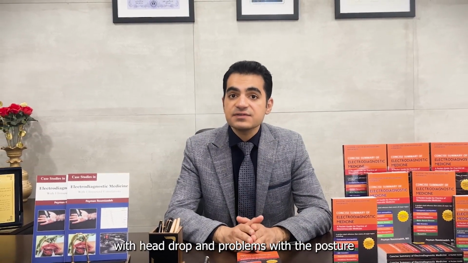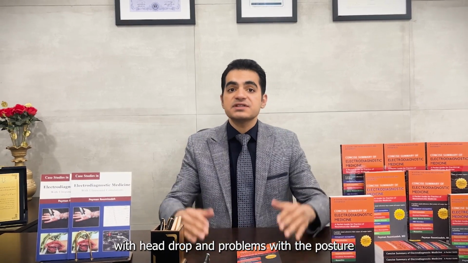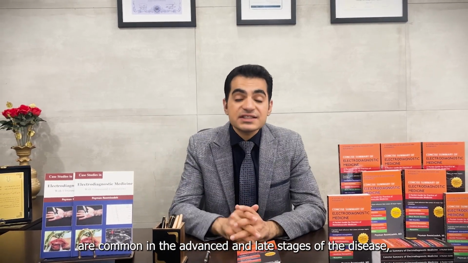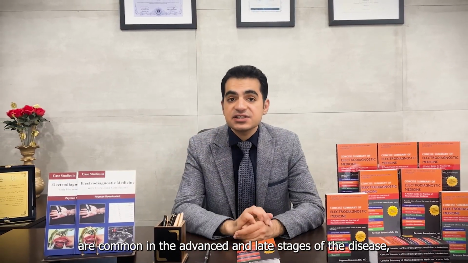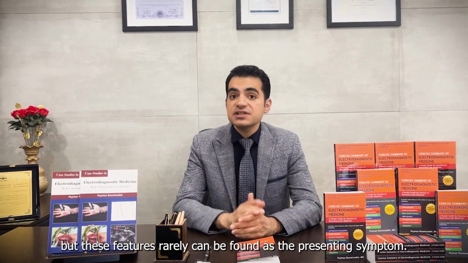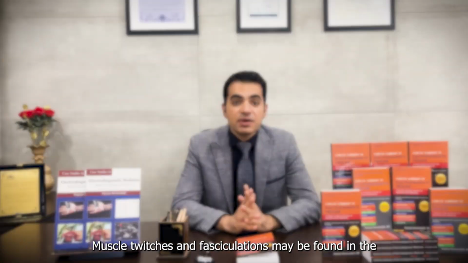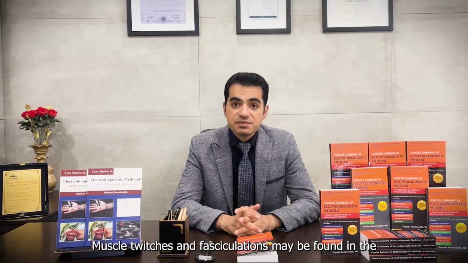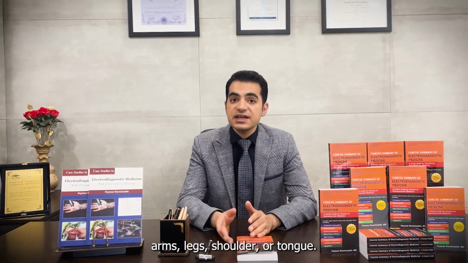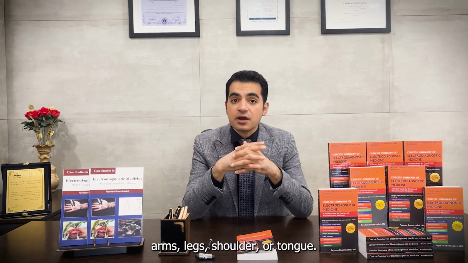Axial muscle weakness with head drop and problems with the posture are common in the advanced and late stages of the disease, but these features rarely can be found as the presenting symptoms. Muscle twitches and fasciculations may be found in the arms, in the legs, in the shoulder, or in the tongue.